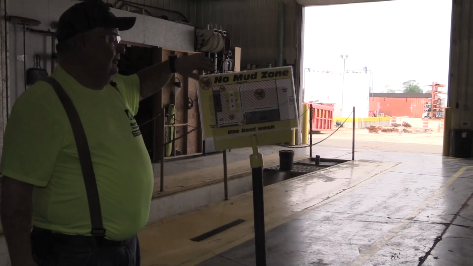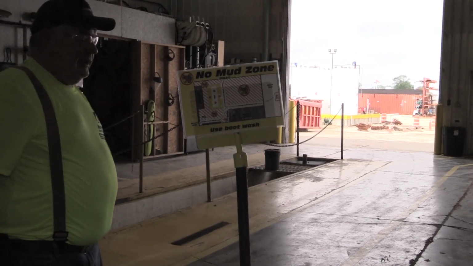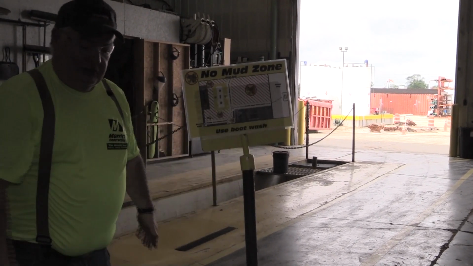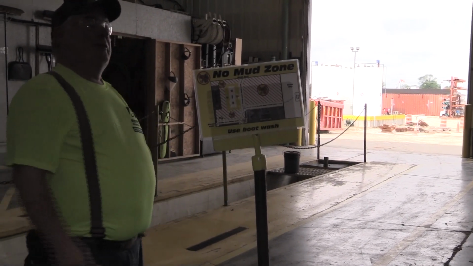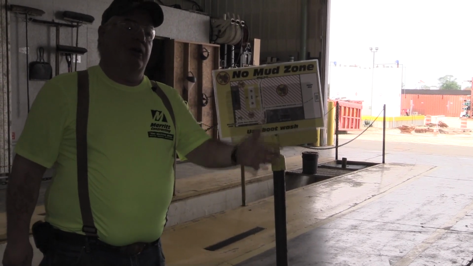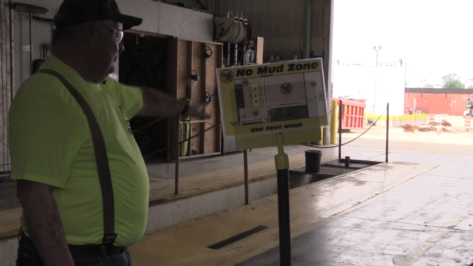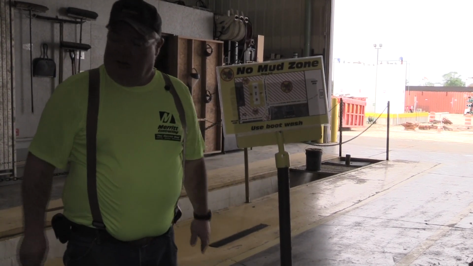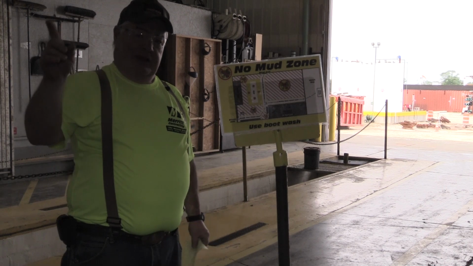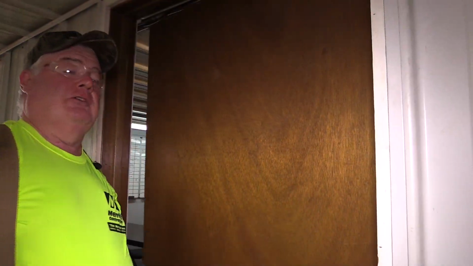This is showing the mud zone that we call it, and what we were trying to do is keep the mud in a specific area as the employees were coming in and going to the boot wash, which I'll show you in a minute. But anyway, we want to try to keep your muddy boots in this area so that you're not going upstairs or into the office. This is the upstairs meeting room.